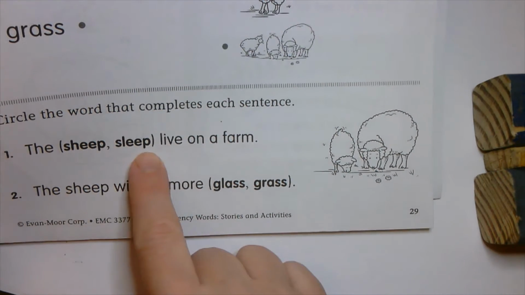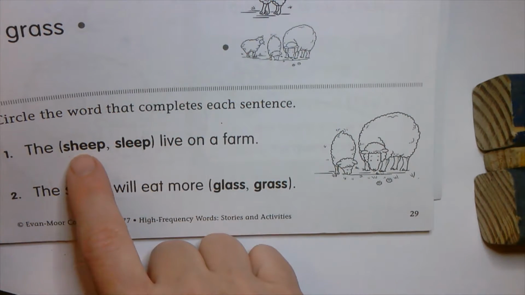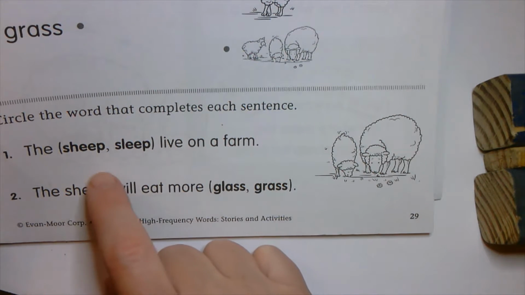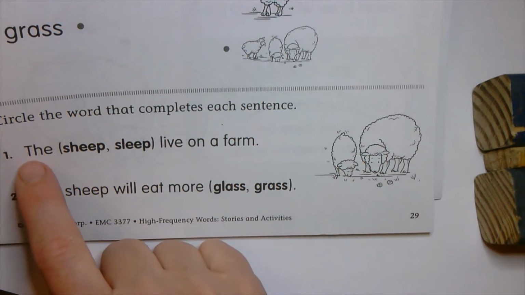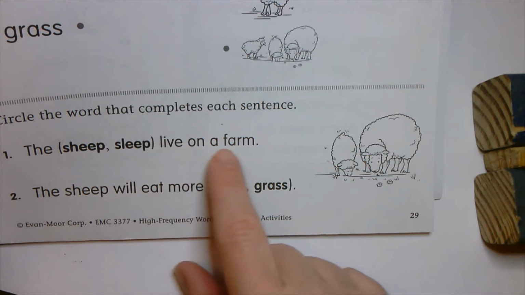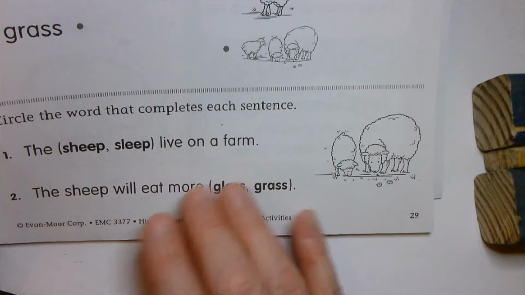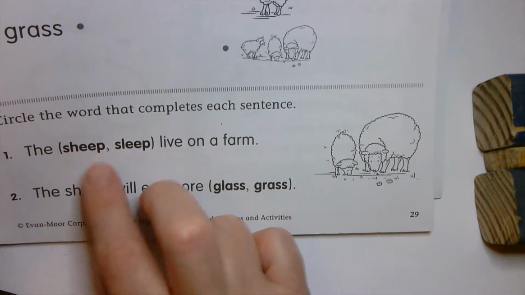Down here, this is one that we seem to misunderstand sometimes. Here, the blank live on a farm, and you're going to choose, is it this one or this one? So you circle one and ignore the other one. Which one makes the sentence make sense? The sheep live on a farm or the sleep live on a farm? We've had trouble with that sometimes. You choose one of them and circle that.